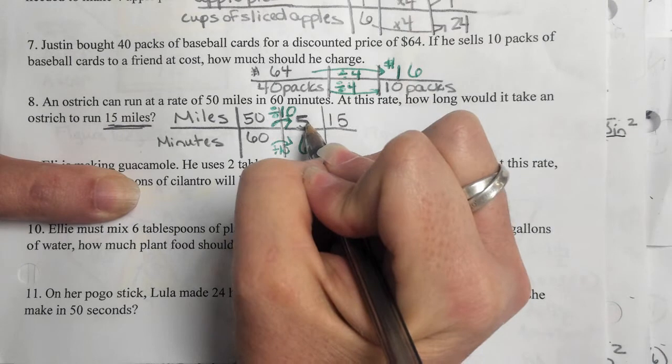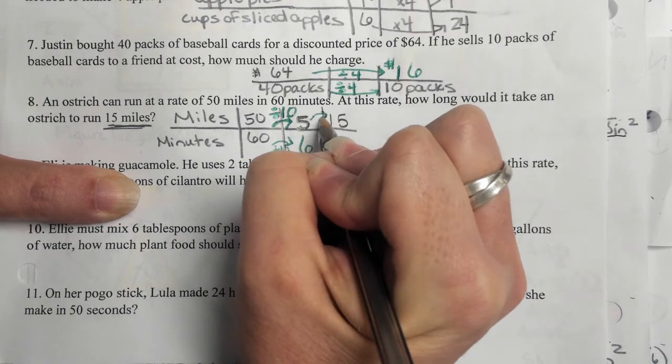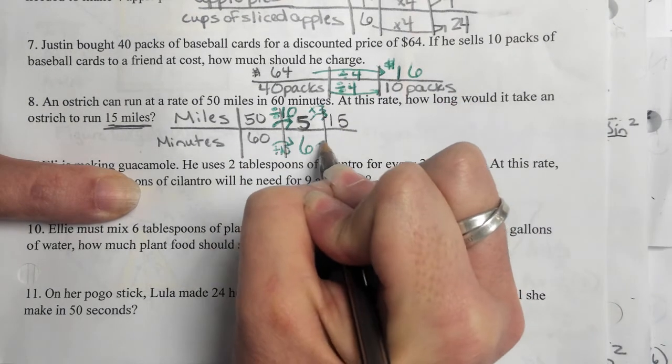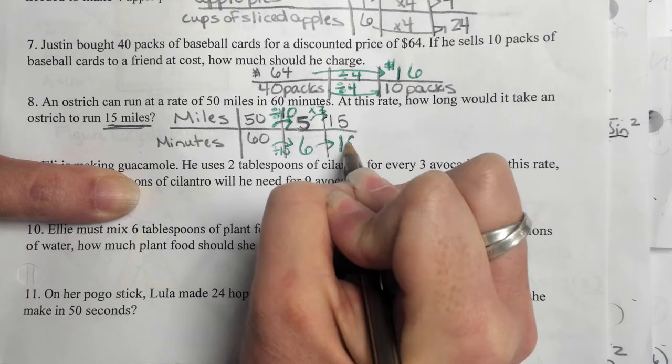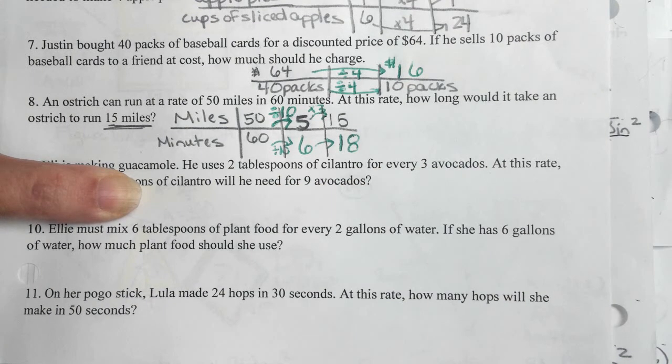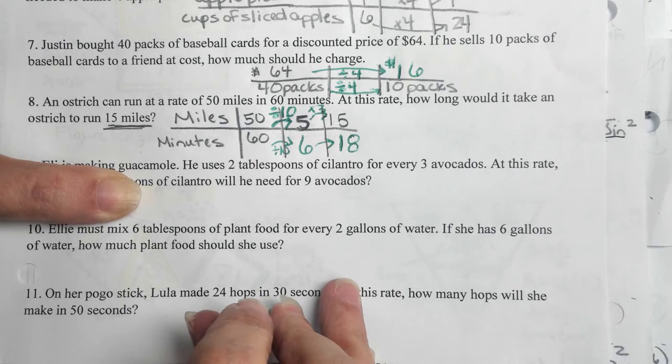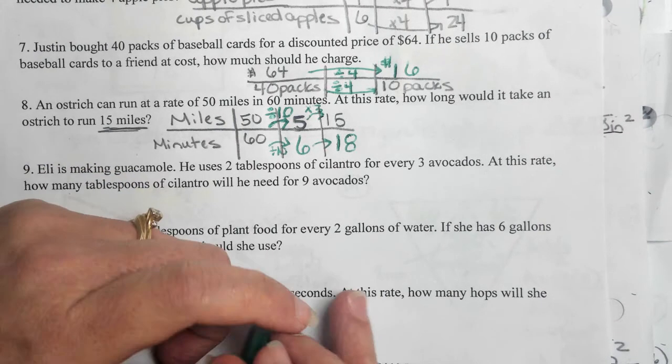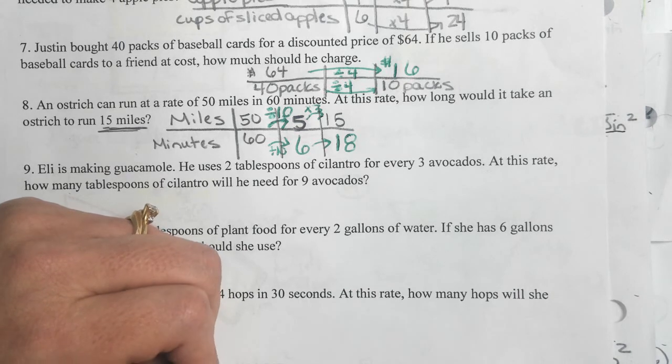Now, can I jump from a 5 to a 15? Yes, times 3. Times 3, and 6 times 3 is 18. So 15 miles in 18 minutes.